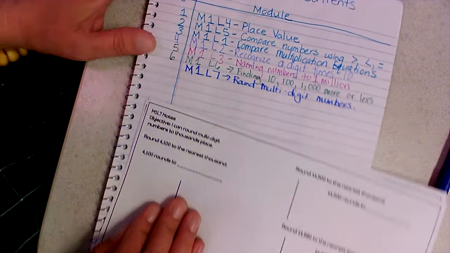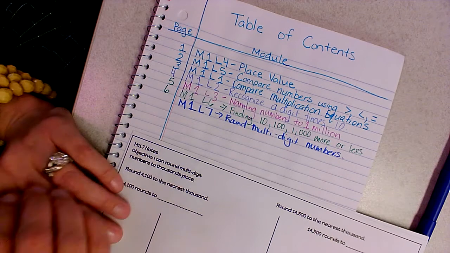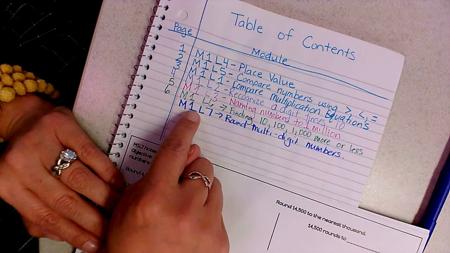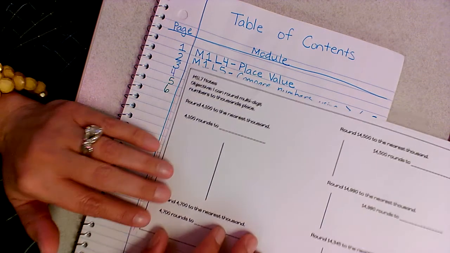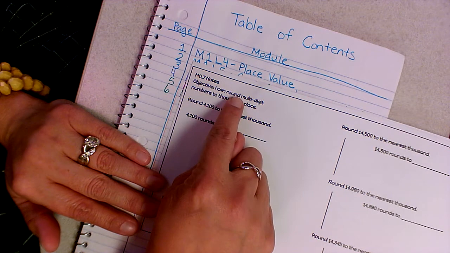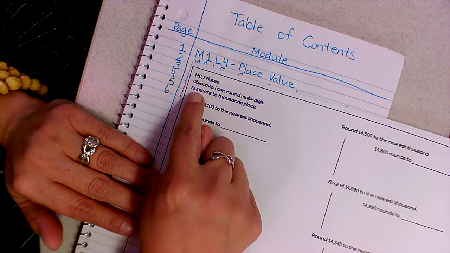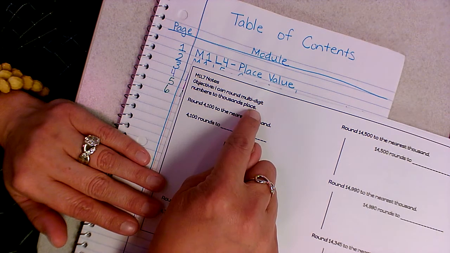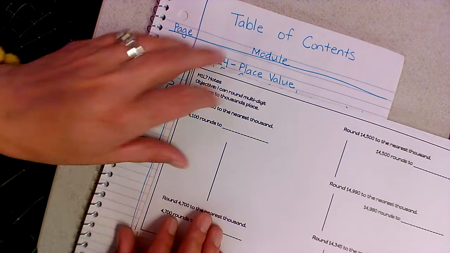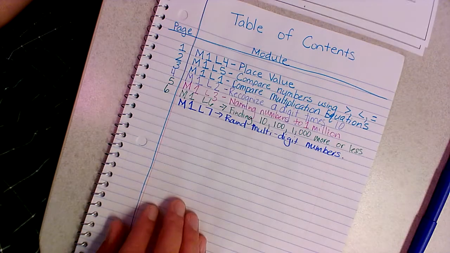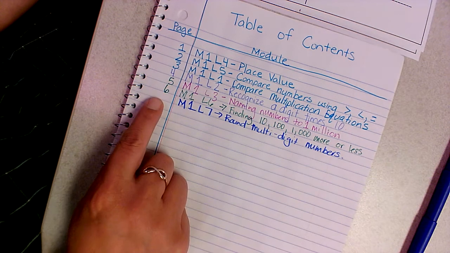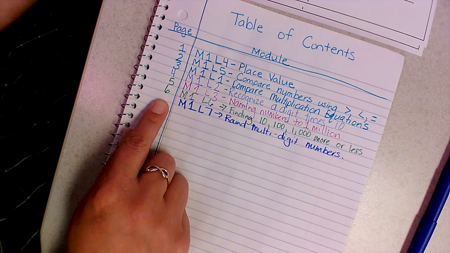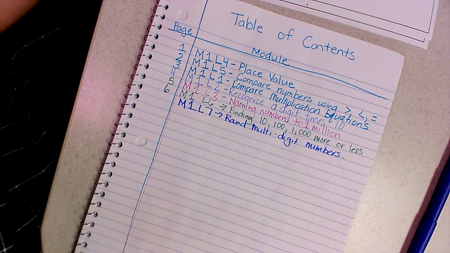Now that you are open to the table of contents, you are going to label this Module 1 Lesson 7. And the goal today is, it says, I can round multi-digit numbers to the thousands place value. Okay, so we're going to be working with place value again. So we're going to title this Round Multi-Digit Numbers. Okay, you'll label your number to whatever page you put it on.